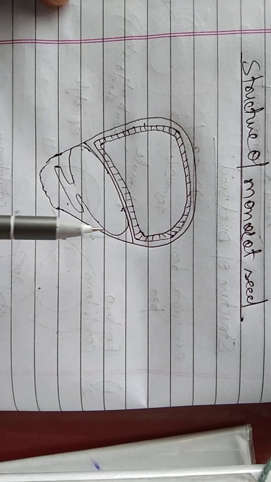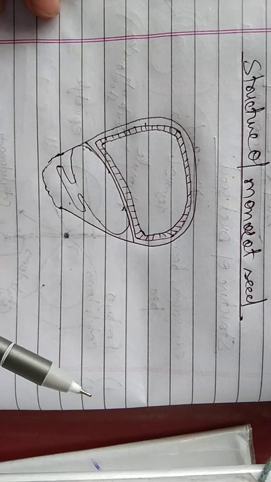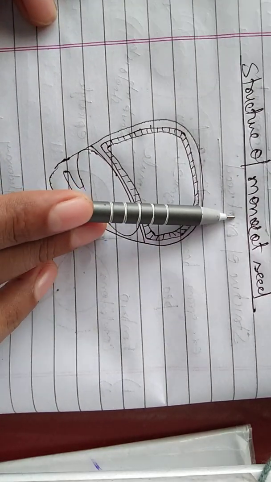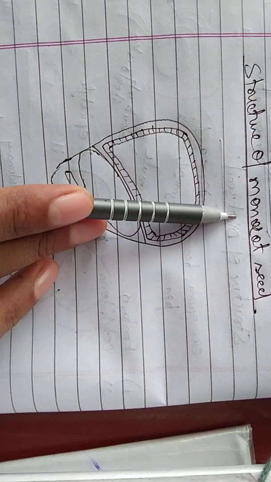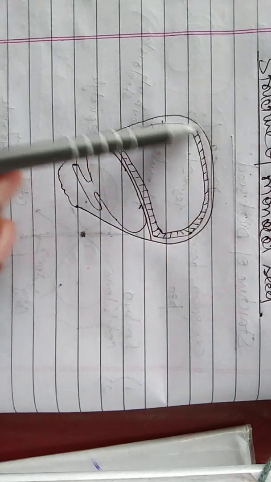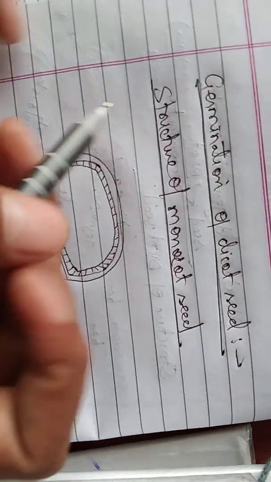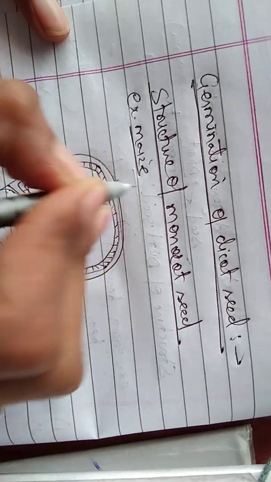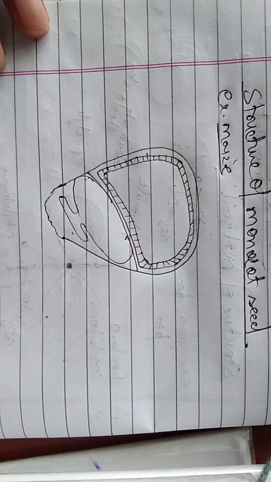Hello everyone. In this video we will simply discuss monocot seed. Monocot seed consists of only one cotyledon. If you see the structure, the example of monocot seed is maize. We will discuss maize grain here.